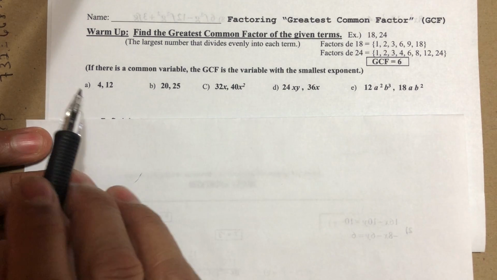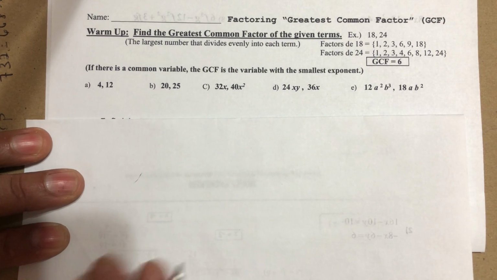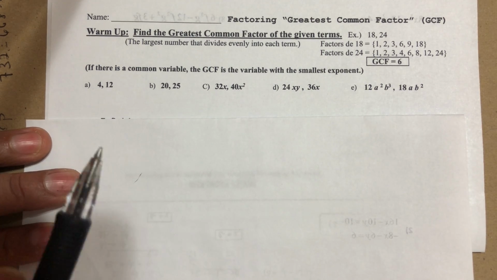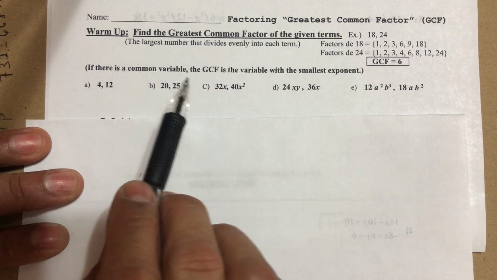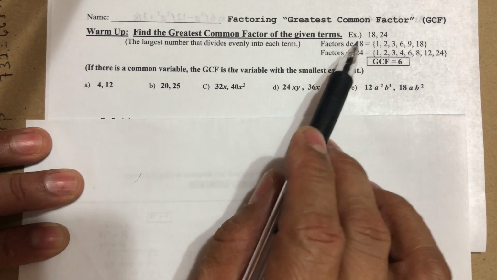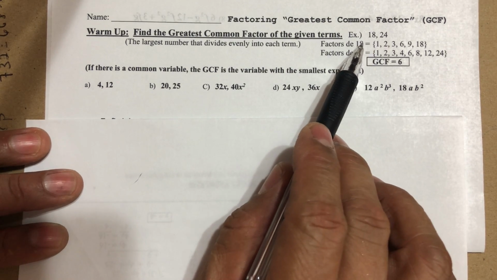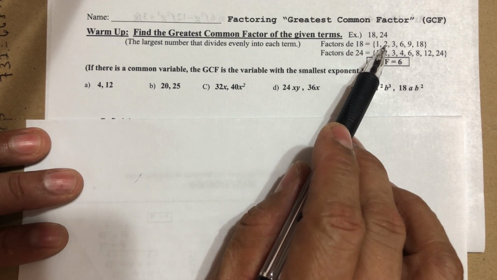Okay, kids, as a warm-up, remember, I plan the lessons as if we are in the classroom, okay? So we always give you a warm-up problem that has something to do with the lesson. The first thing I asked you was to find the greatest common factor of the given terms. I'll give you an example. I want you to find the GCF of 18 and 24.